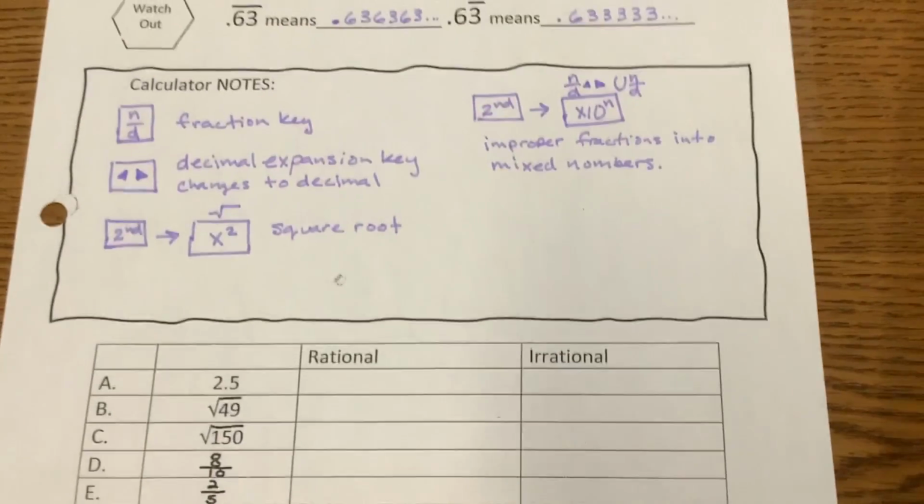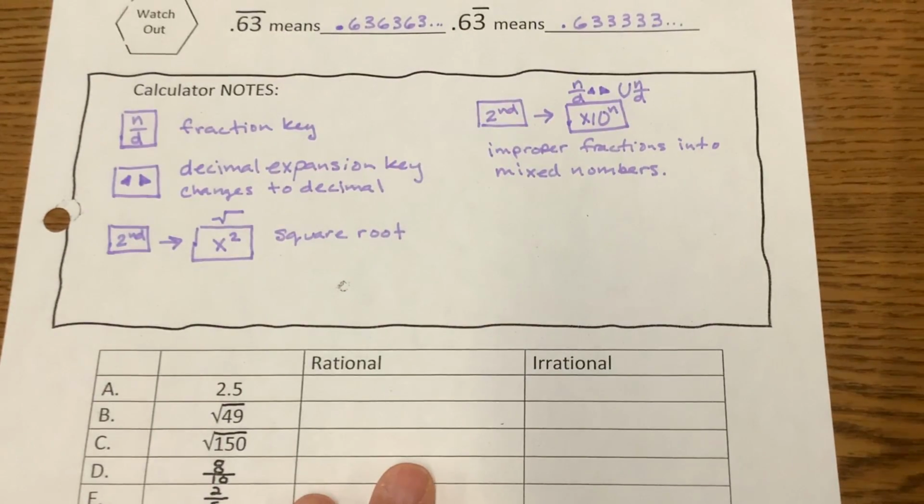All right, so on the back of these notes, we're going to talk about square roots and how to determine whether they're rational or irrational. So go ahead and turn to the back. We're going to add our own things on the back of here.